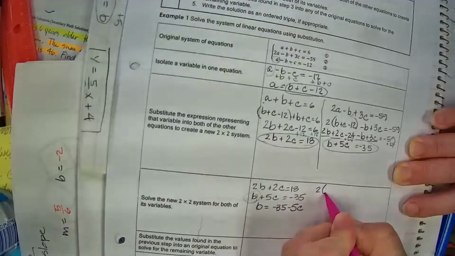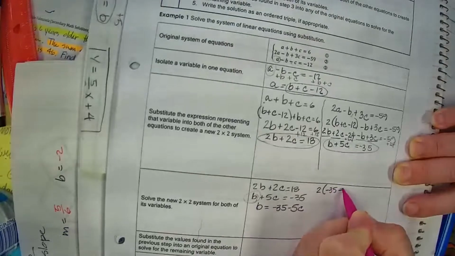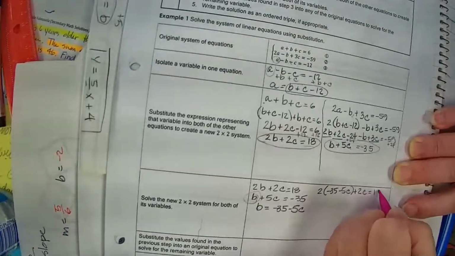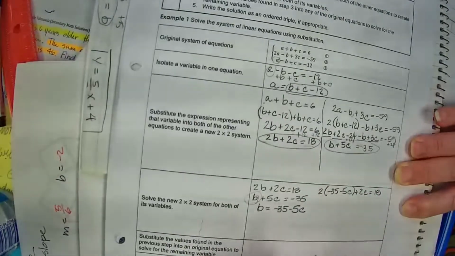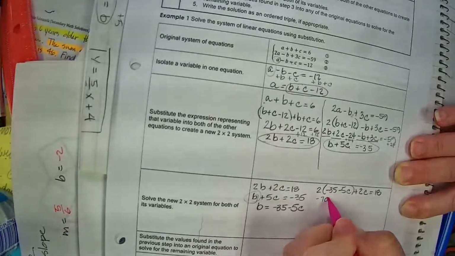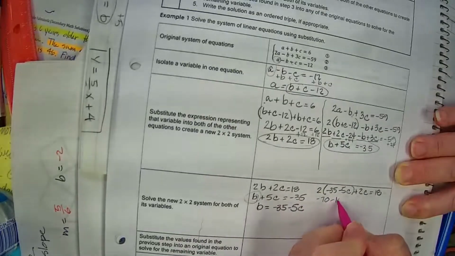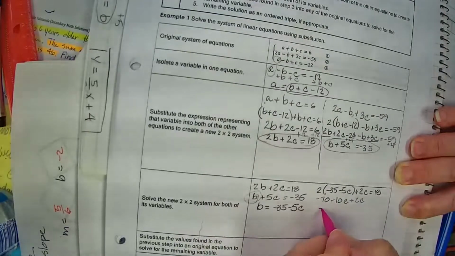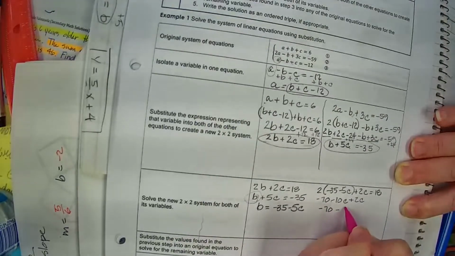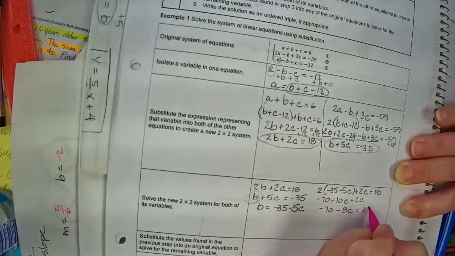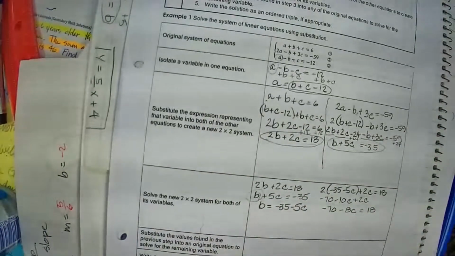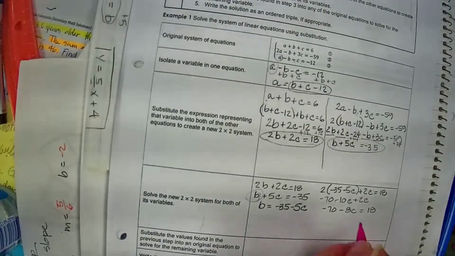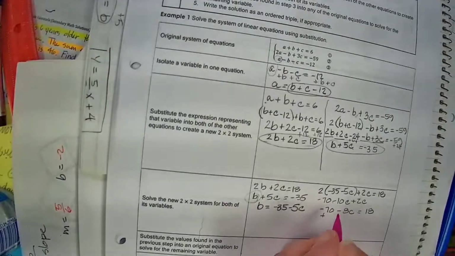So we've got 2 times negative 35 minus 5C plus 2C equals 18. And we start cleaning it up. So that's negative 70 minus 10C plus 2C. So negative 70 minus 8C equals 18. Thank you, Kaylee.